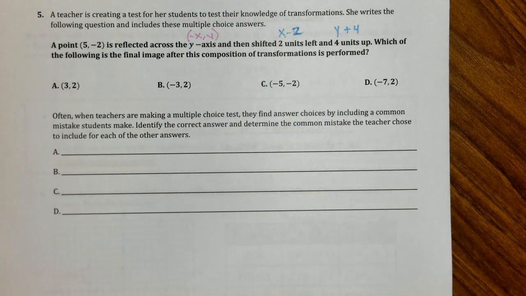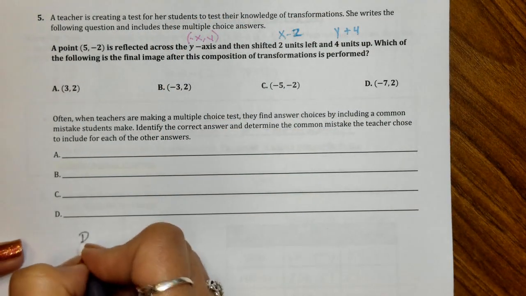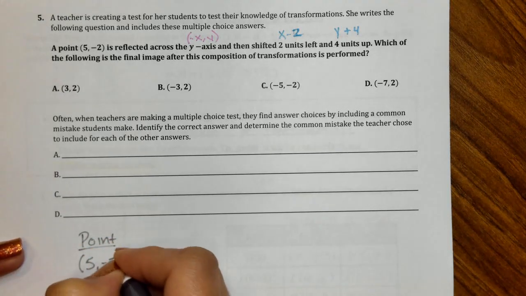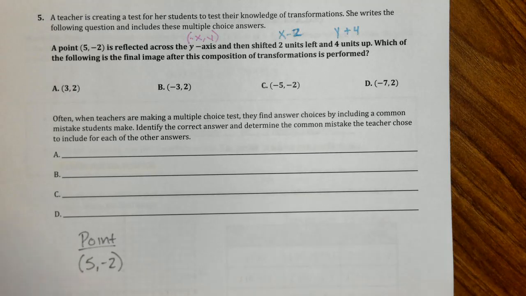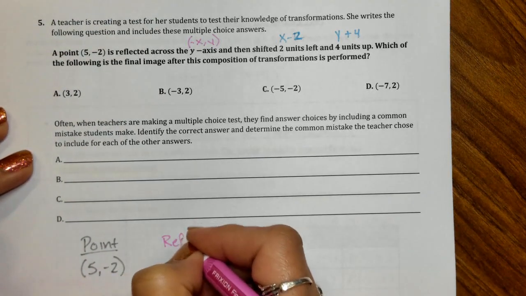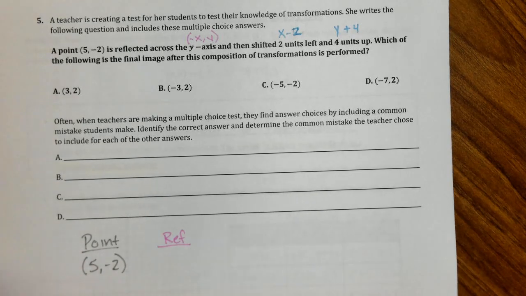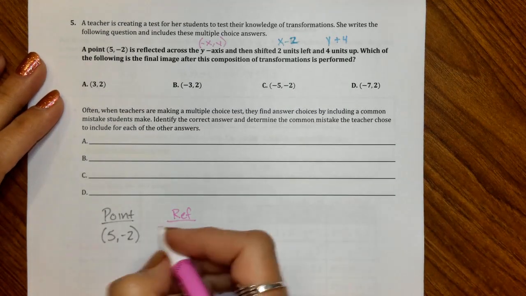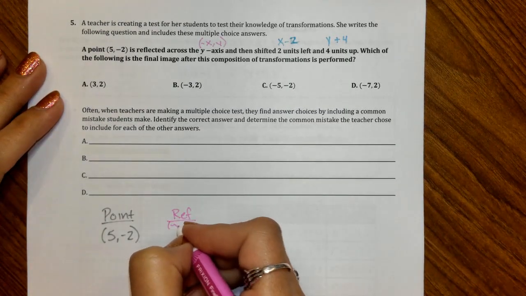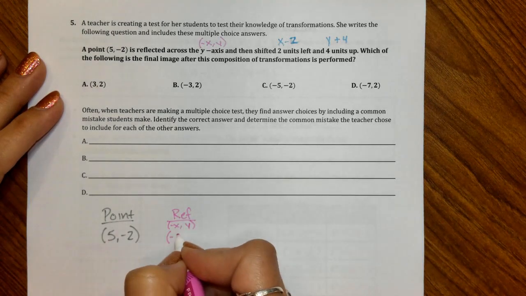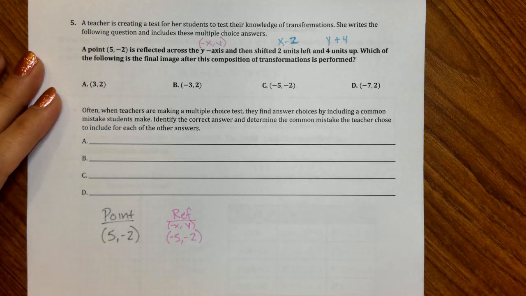So let's take our first original point. Our point is at 5, negative 2. We're going to first do the reflection. I'm just going to put REF, so that we don't confuse it with rotation. We've got our point of reflection, and we're going to apply the negative x, y. So it's going to become negative 5, negative 2.